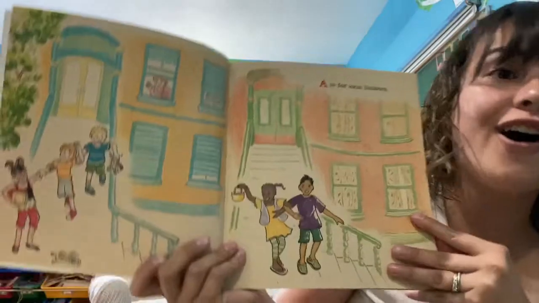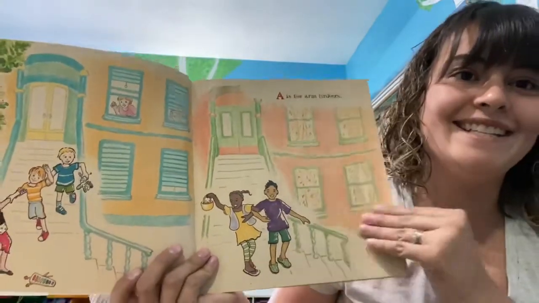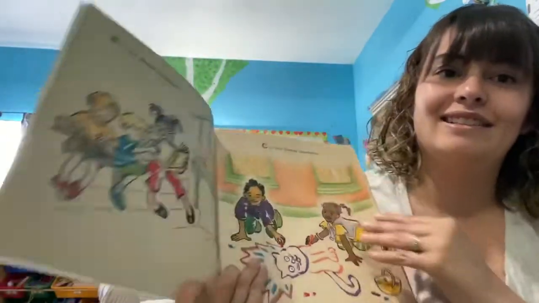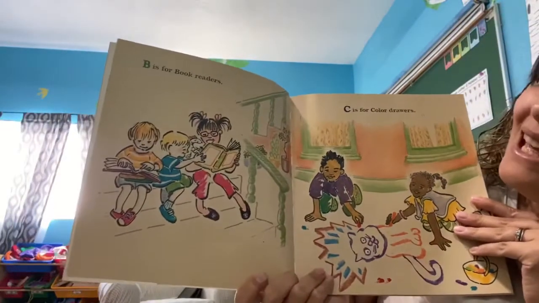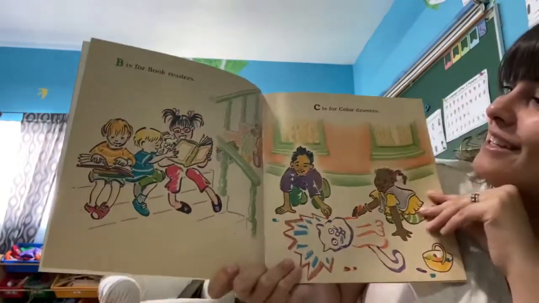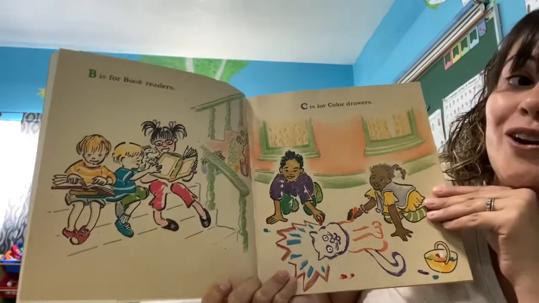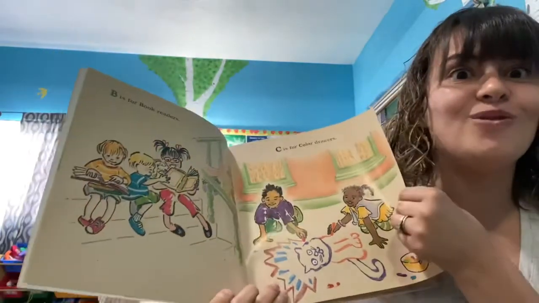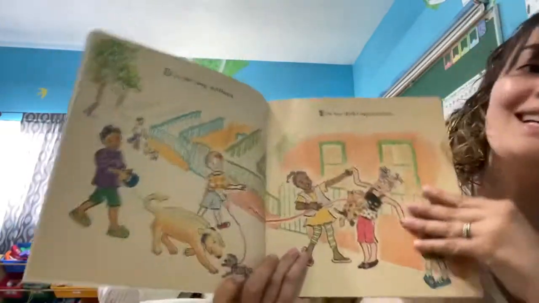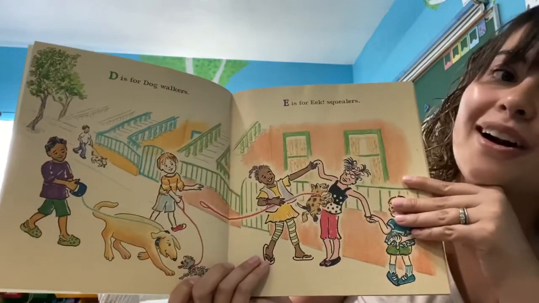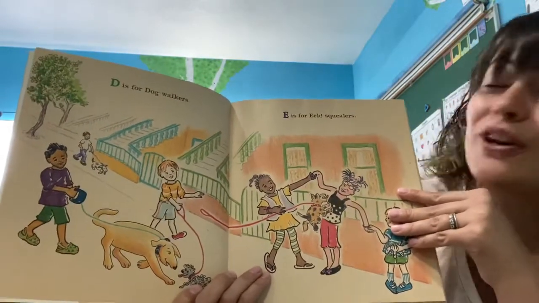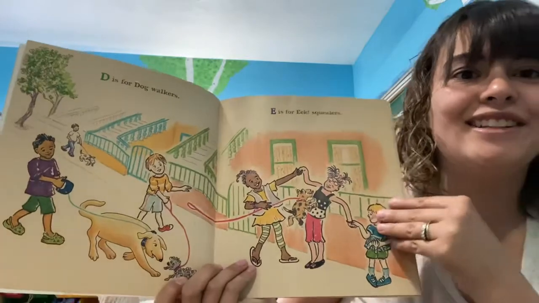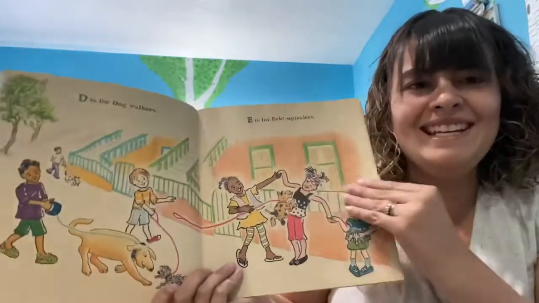A is for arm linkers. Look at those friends. B is for book readers. C is for color drawers. You guys can do all that. D is for dog walkers. E is for eek, squealers. Do you guys do that when you play sometimes? Eek.